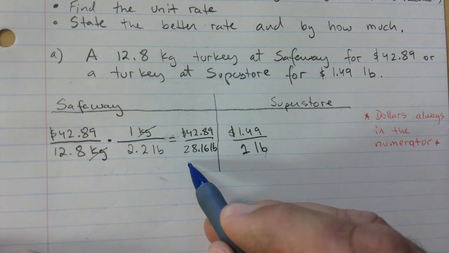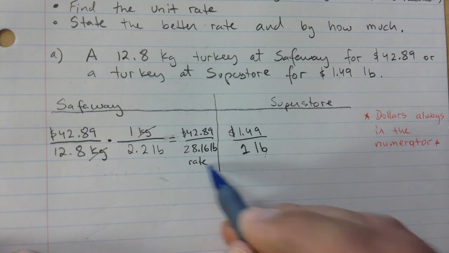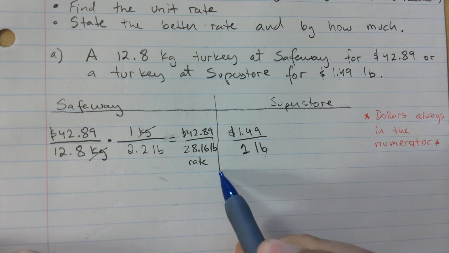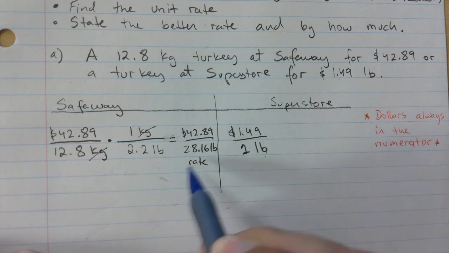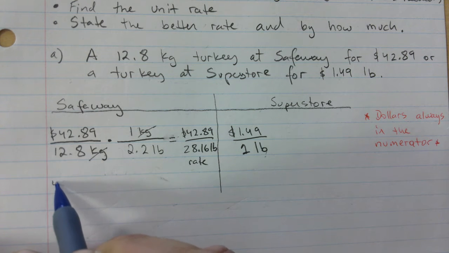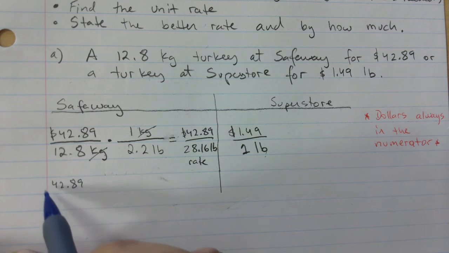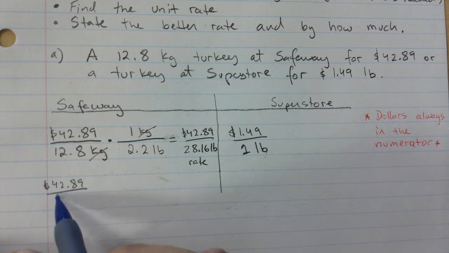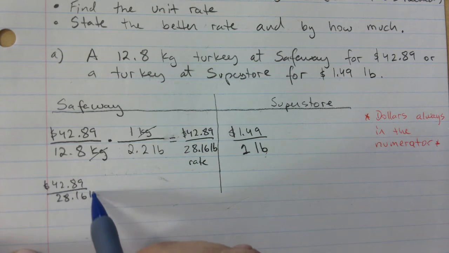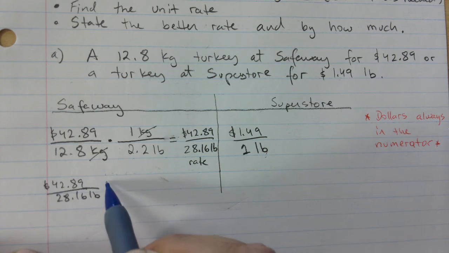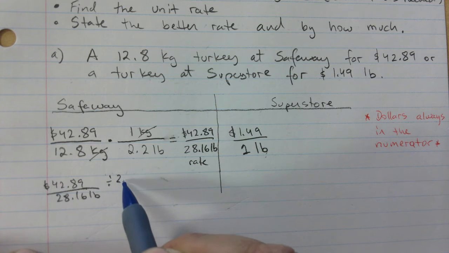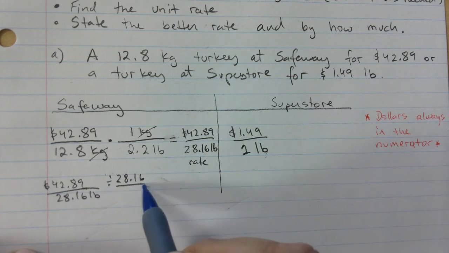But this is just a rate. We want the unit rate. So let me bring this over here again, and I'm going to divide both by 28.16.